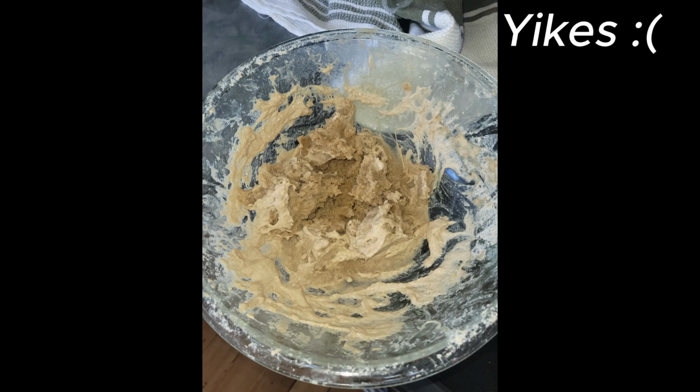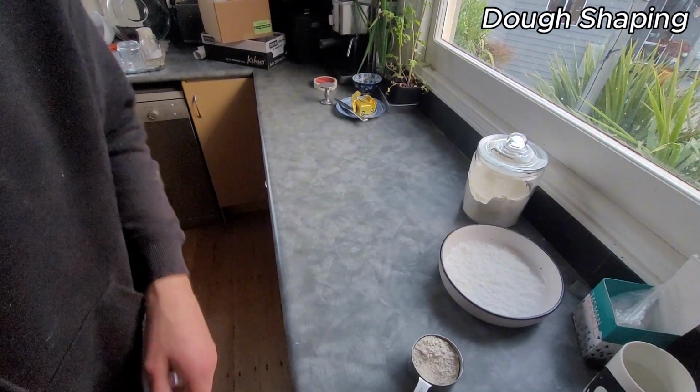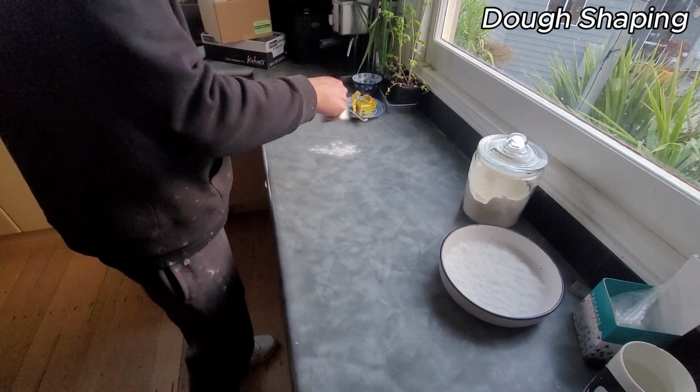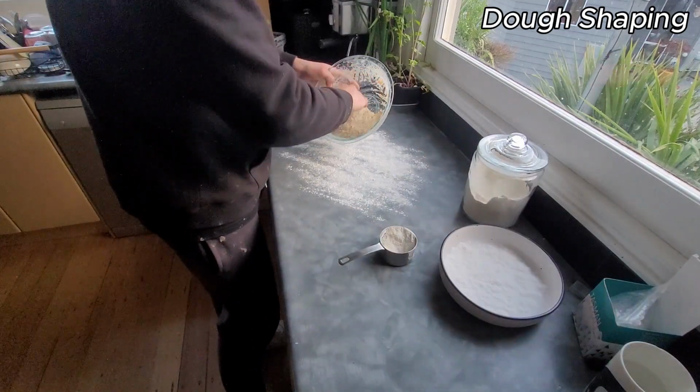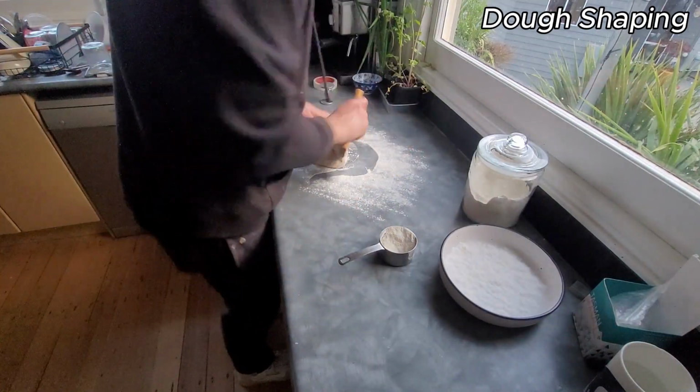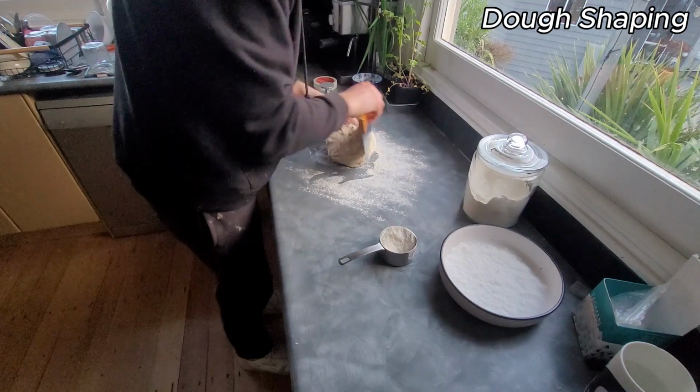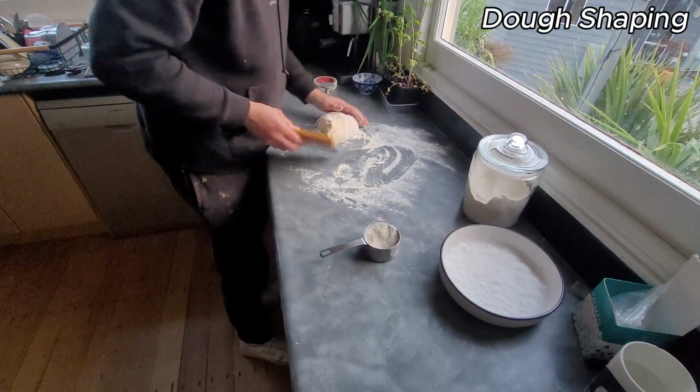Okay, yikes, I accidentally left the stove on trying to raise the ambient temperature and cooked one of my batches. I had to do everything again the next day. Okay, here we are, dough shaping after another 8 hours of baking because of that accident. Here we are, shaping the dough.